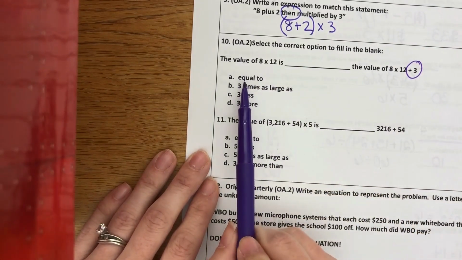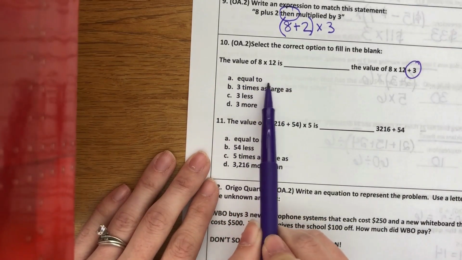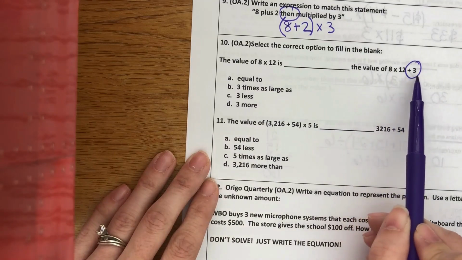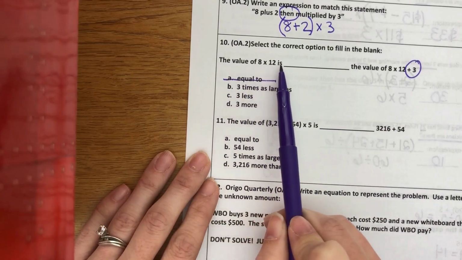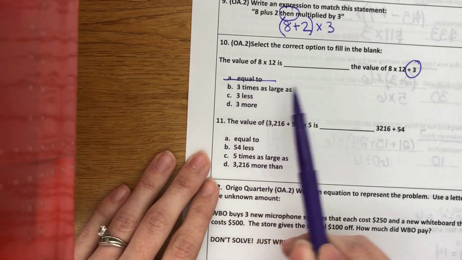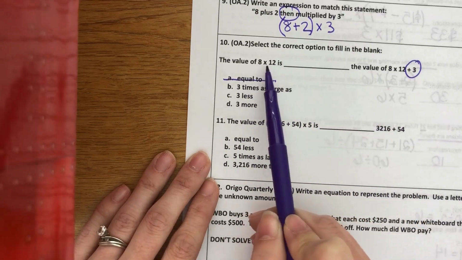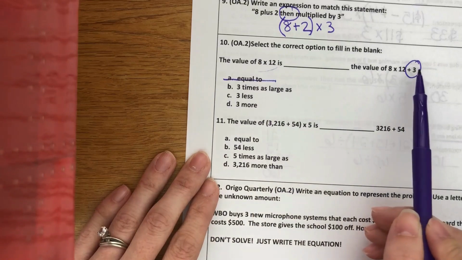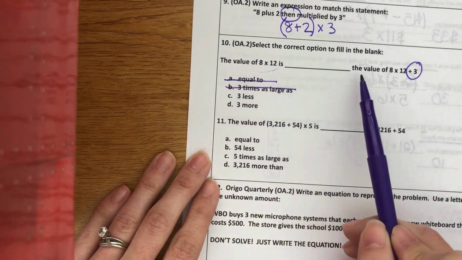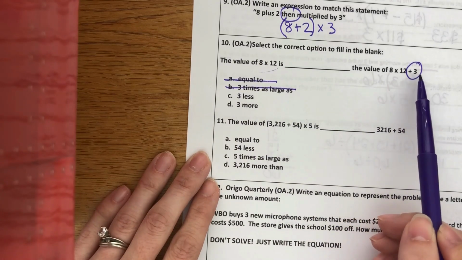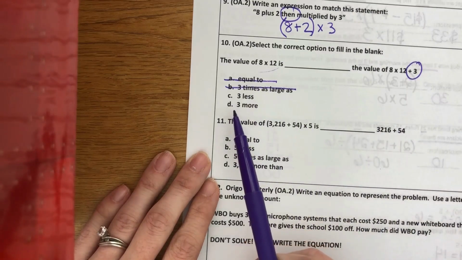So now we need to make sense of which one of these makes sense in our sentence. The value of 8 times 12 is equal to the value of 8 times 12 plus 3? No, that would mean they're the same, and that's not true. Is the value of 8 times 12 3 times as large as the value of 8 times 12 plus 3? Nope, this one is not bigger than that one. Is 8 times 12 3 less than the value of 8 times 12 plus 3? That seems like it might make sense. Let's see what the next one is.